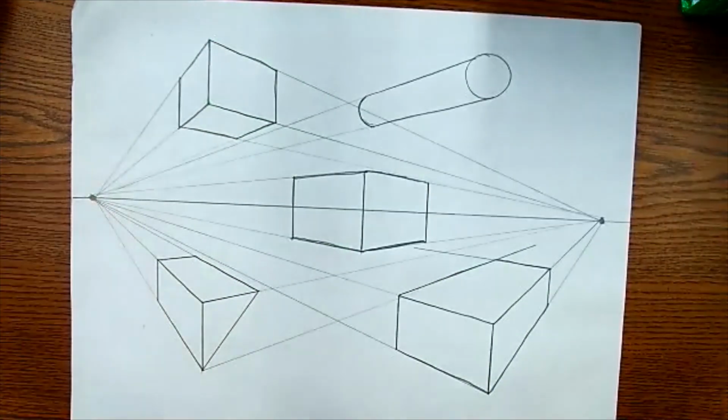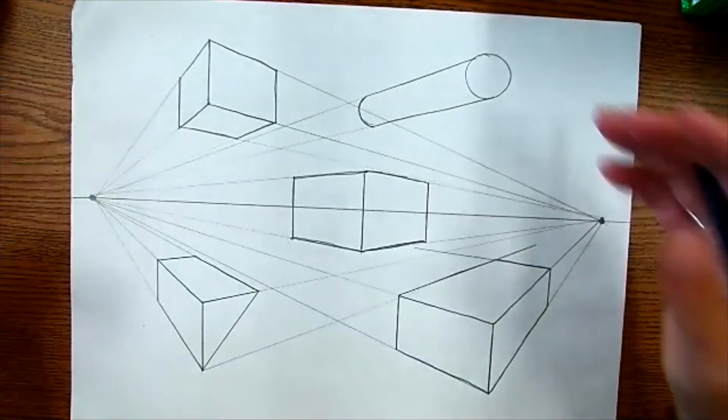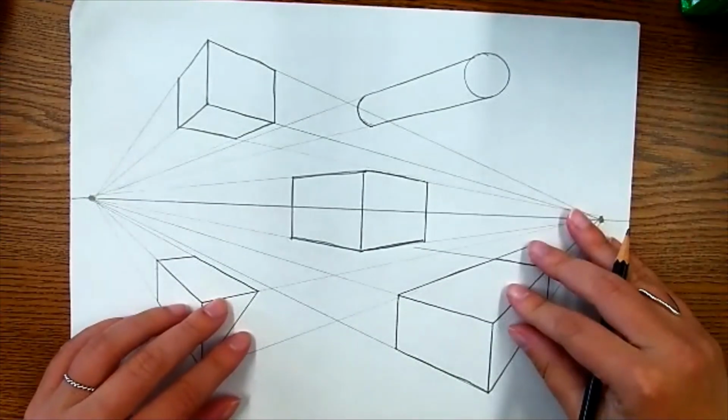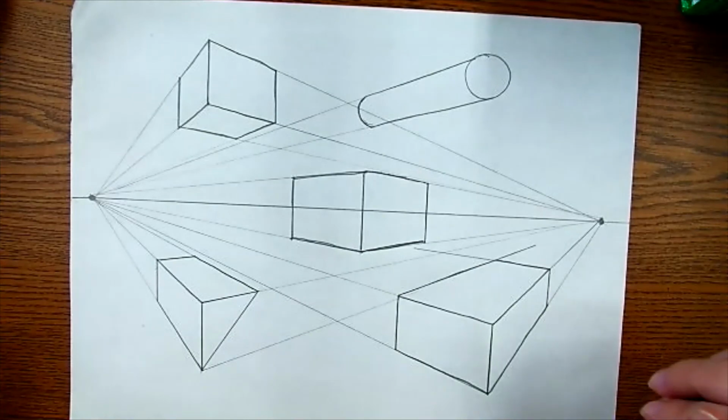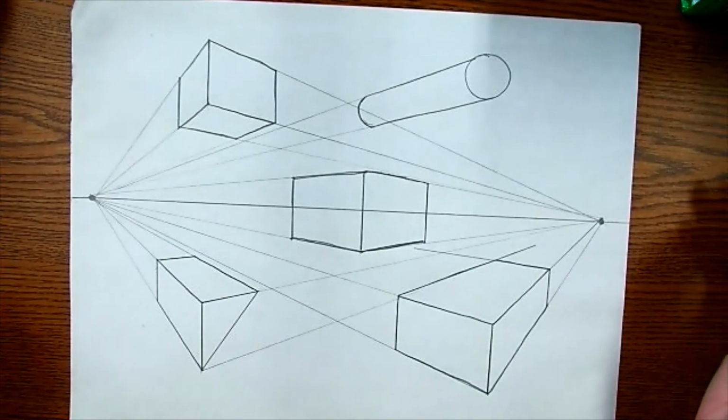Now you have 5 shapes. You have your 3 boxes, you have a cylinder, and you have a triangular prism. Okay. Feel free to rewatch this video as often as you need it. You can pause it, slow me down.